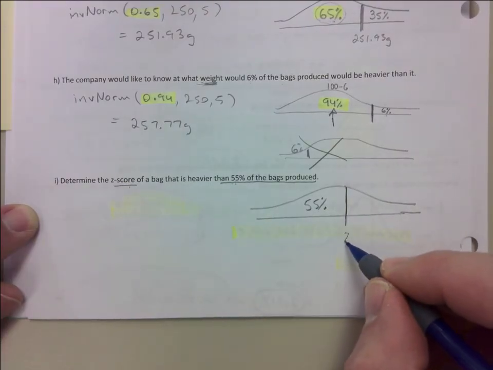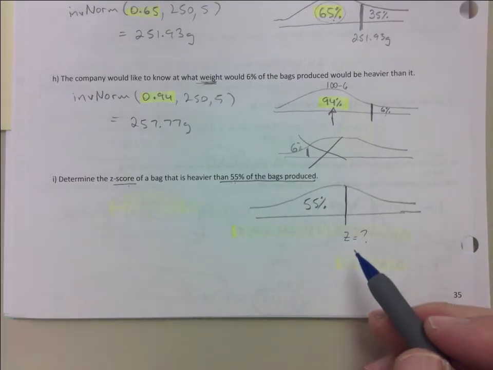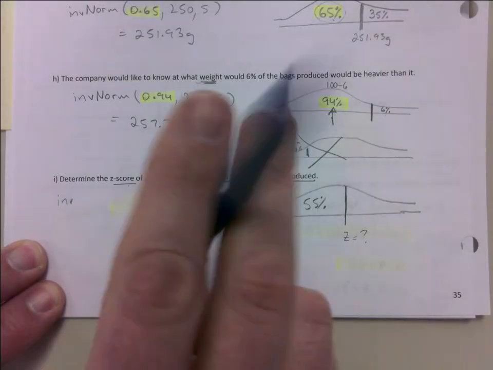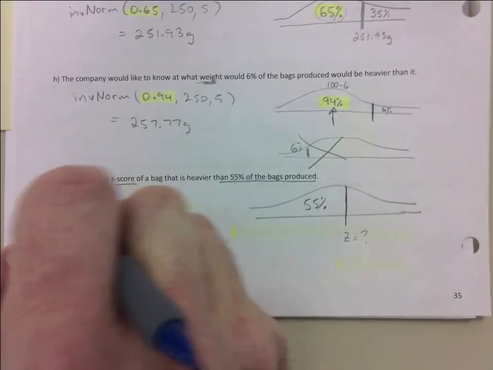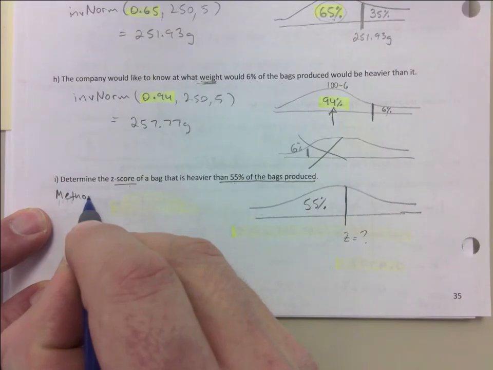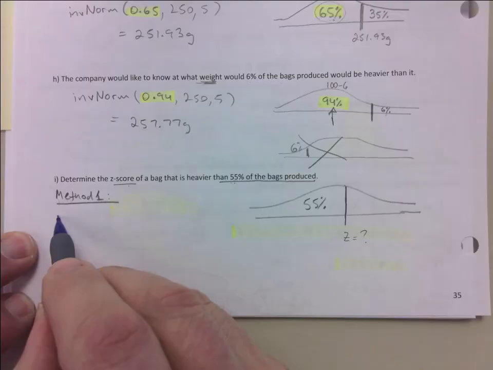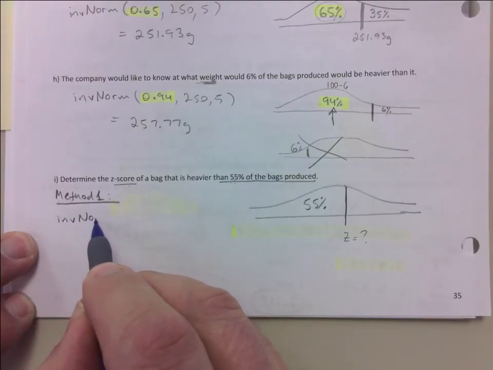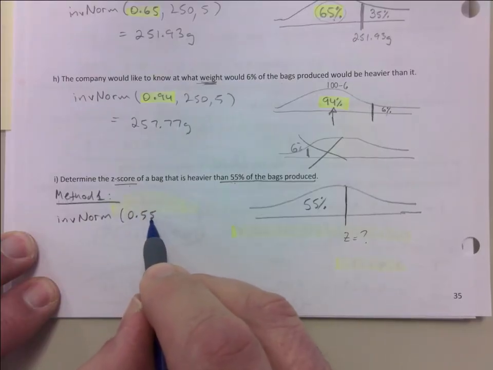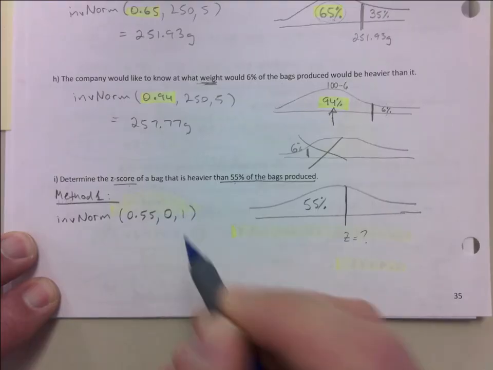It wants the z-score. How would you do that? 2 ways of doing that. Write this down if you don't have both methods. I think it's good to have both methods. Method 1 would be inverse norm. I'm going to give you the easier method here. 0.55. The mean is 0. Standard deviation is 1.